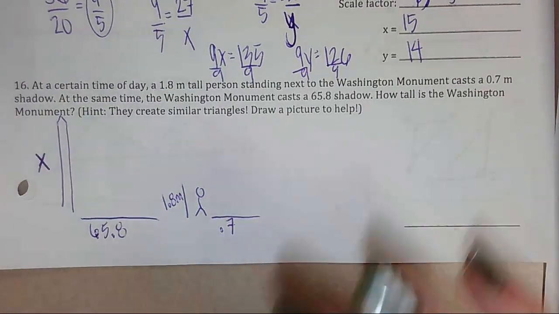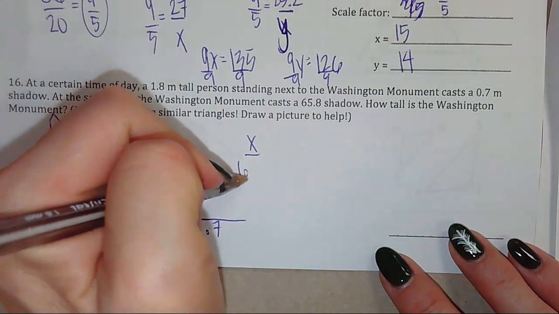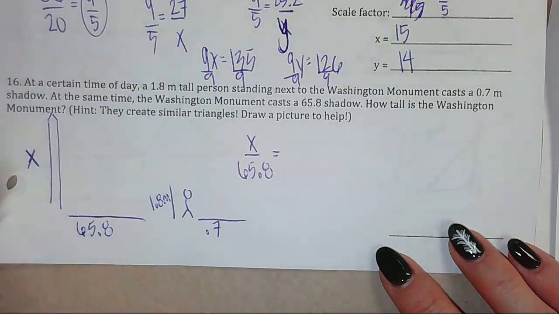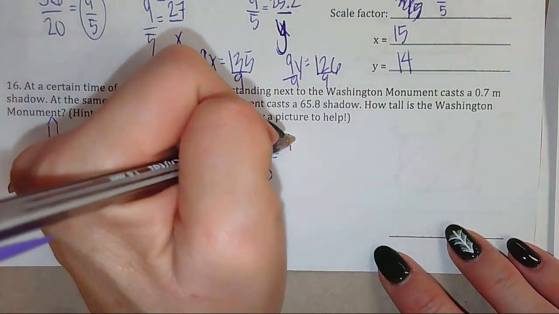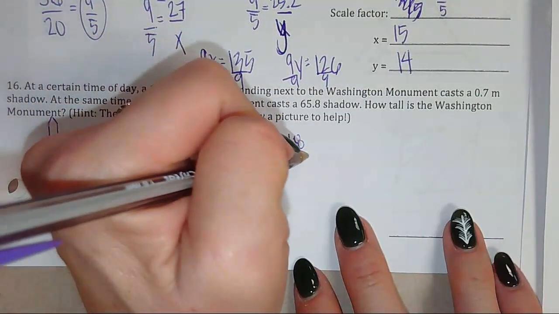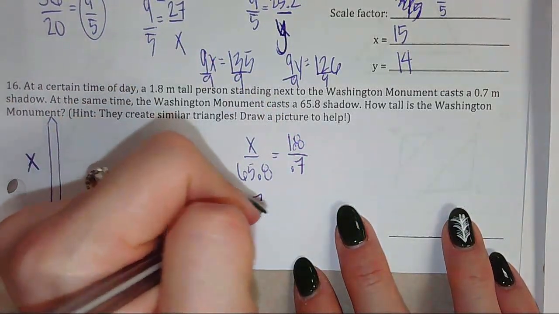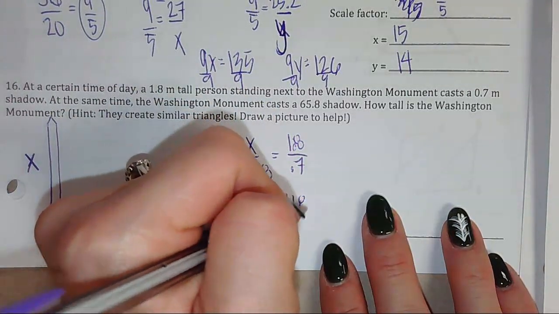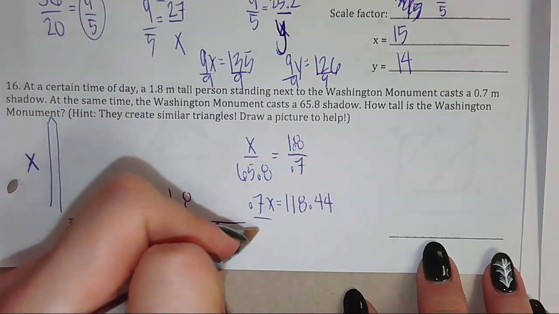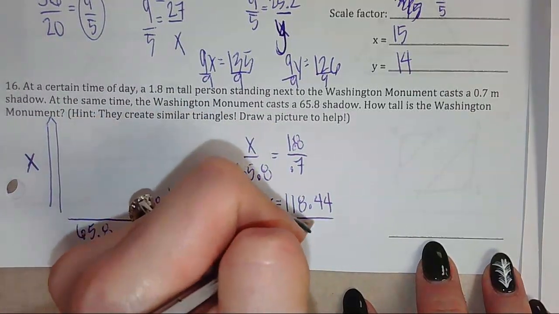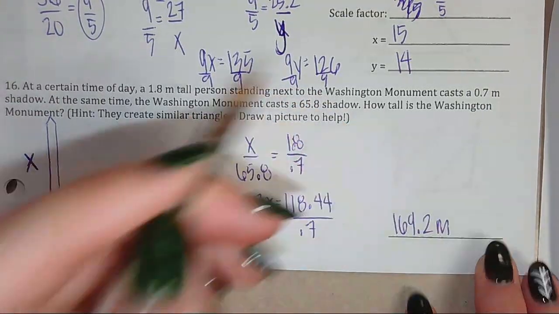So I'm just going to set up a proportion like we've been doing. X over 65.8 equals, since I started with the height, I'm sticking with the height, 1.8 over 0.7. I will cross multiply and get 0.7x equals 118.44 and divide by 0.7 and divide by 0.7 and get 169.2 meters.